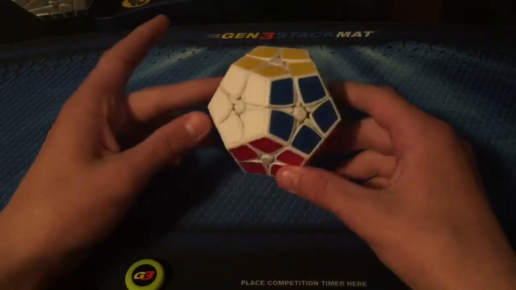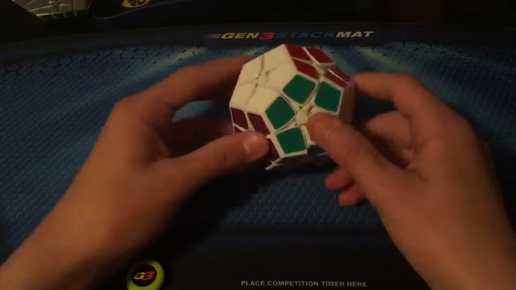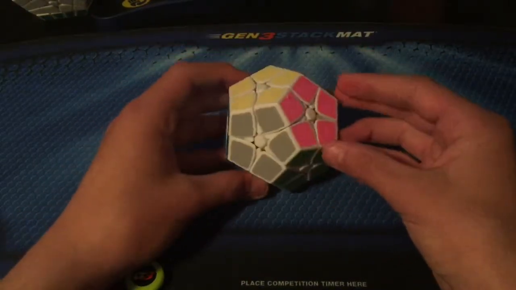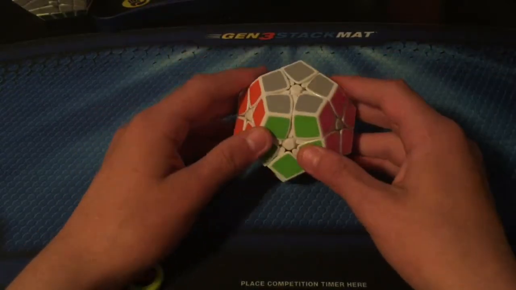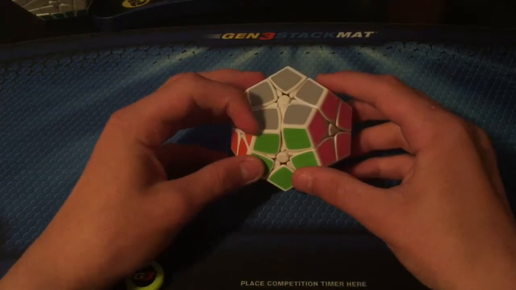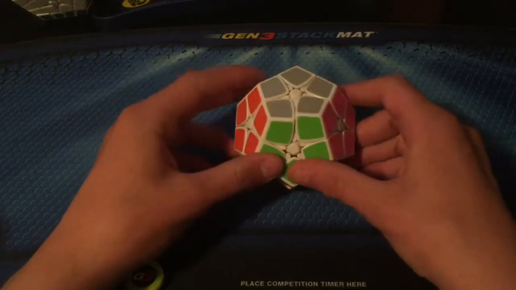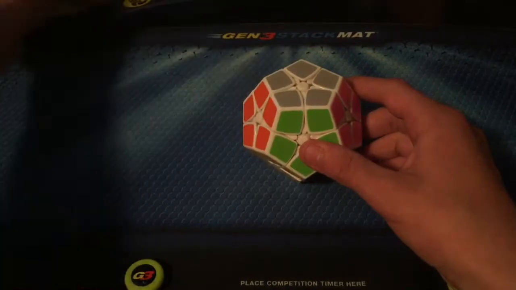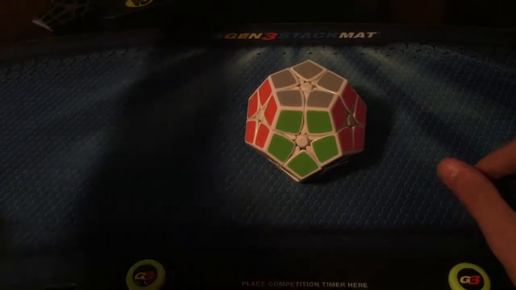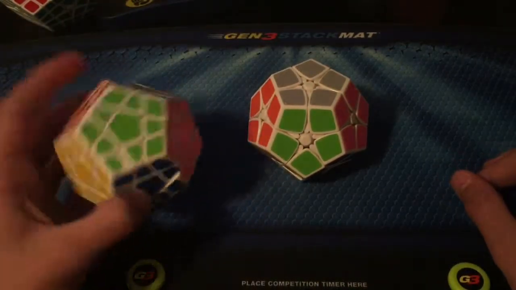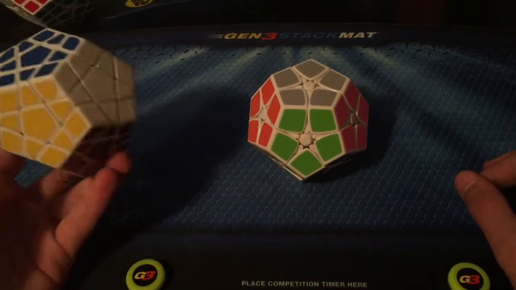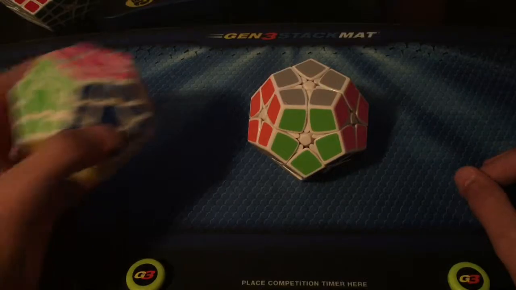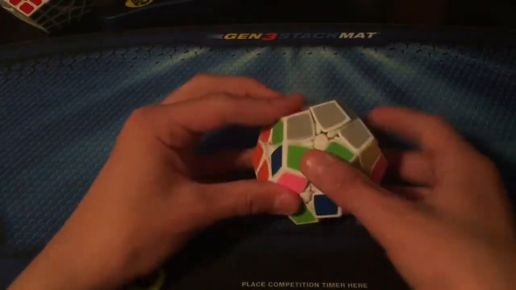Not really much else to say about it, except if you're gonna learn algorithms, I will have those algorithms in the description, but that's mostly for the last layer. Now, I did learn a method a little bit different from the way I solved the last layer on, I guess, a regular megaminx, which is right here. To solve the last layer, I did learn a better method that I will be using in this video. And I will also be starting with white. So let's just scramble this up.